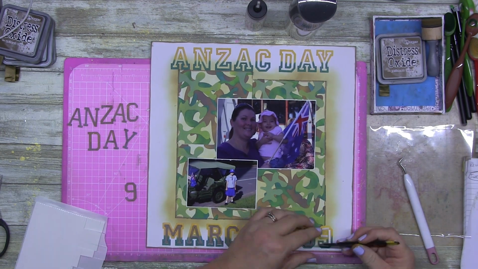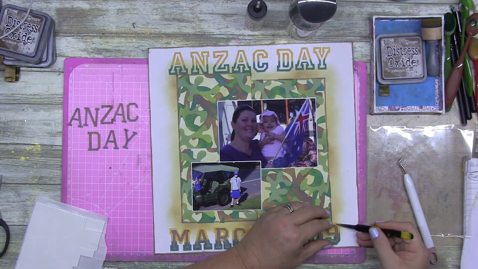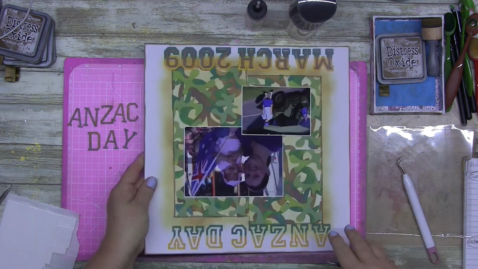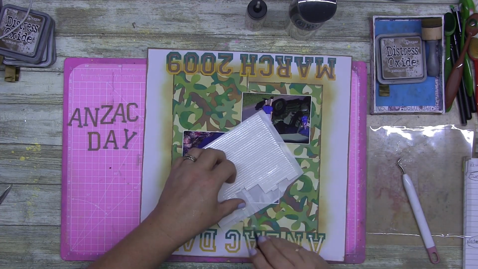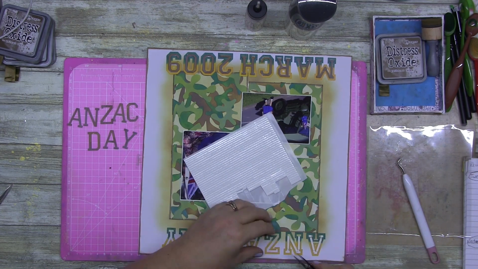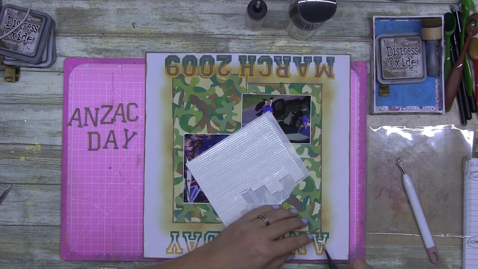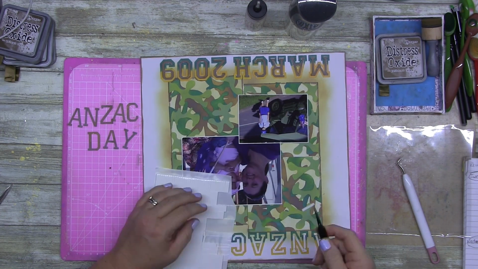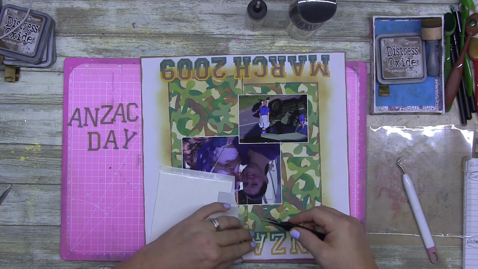Up close you can see, and you'll notice it in the photos when you jump over to either Instagram or Facebook, that there's a couple of spots where you can see a little bit of the foam tape. I did go back over it with one of my mini blending brushes and just put a little bit of brown on there just to color over where it was sticky, and it worked, so I'm happy with it.